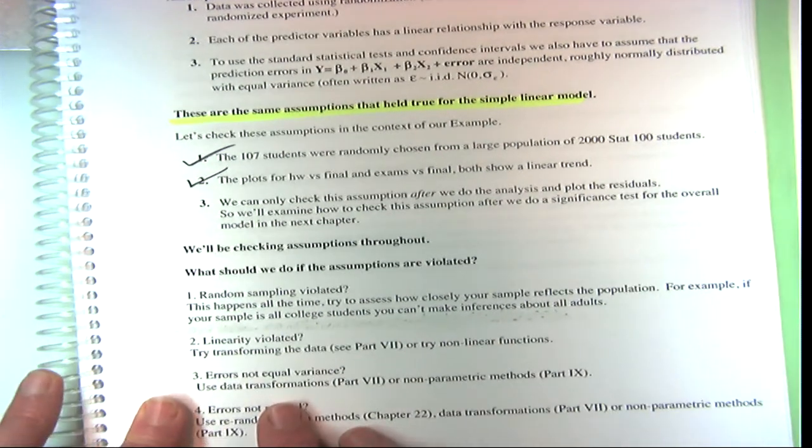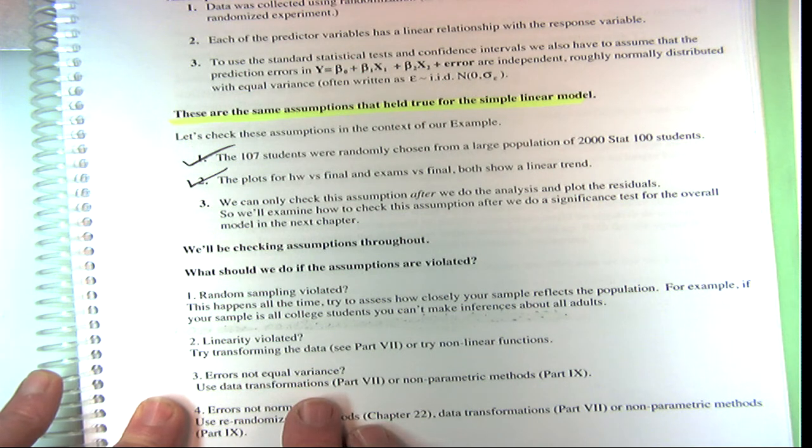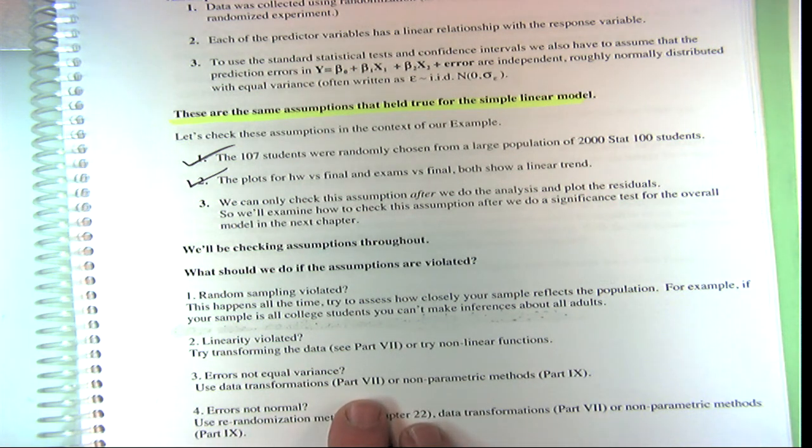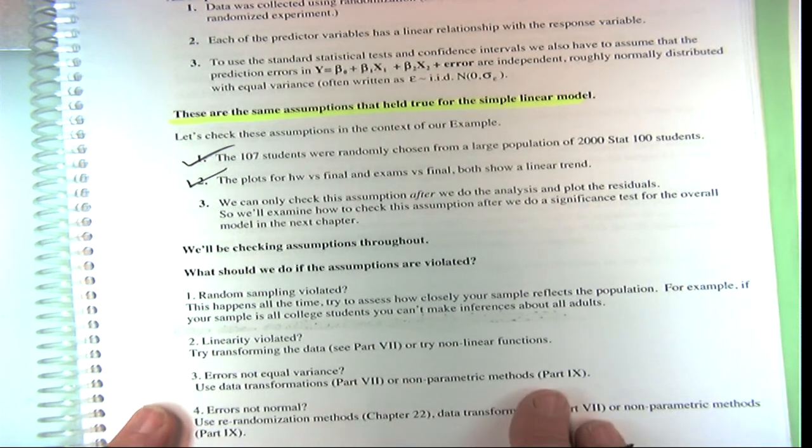And what if the errors don't have equal variability? Again, we're going to use data transformations to try to make them have equal variability along all values of x. Or we can switch to something called non-parametric methods, which don't depend on these assumptions about the distributions where the samples come from.